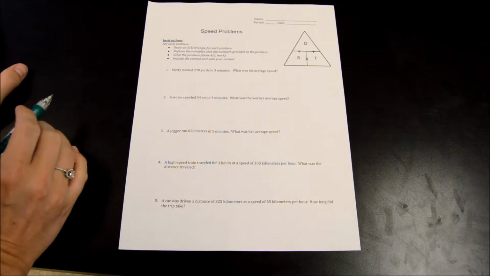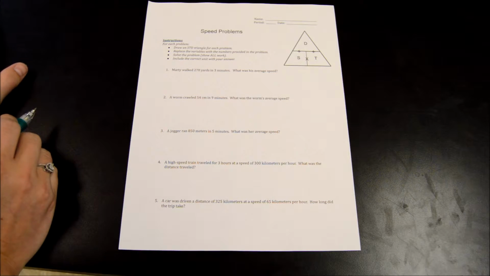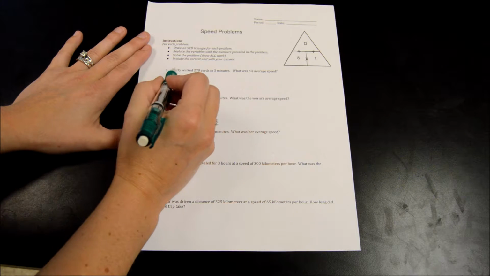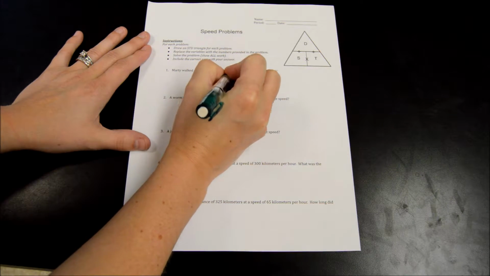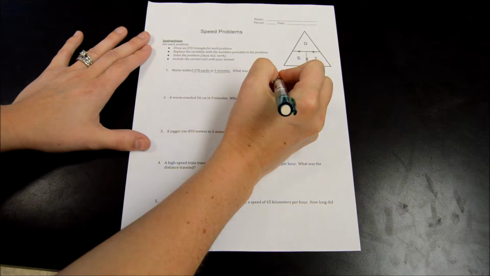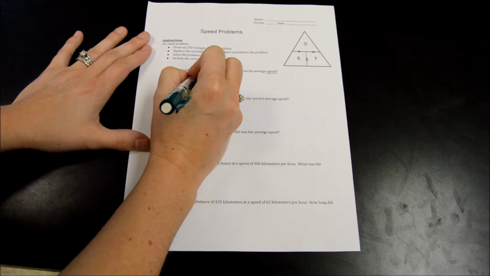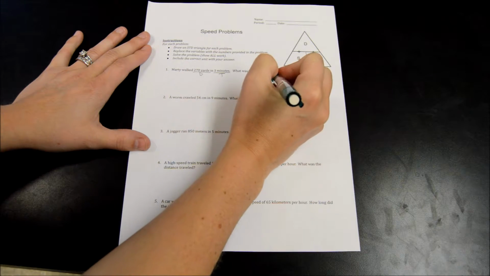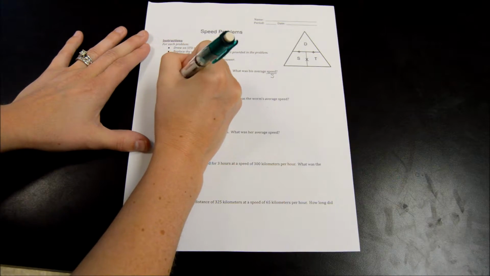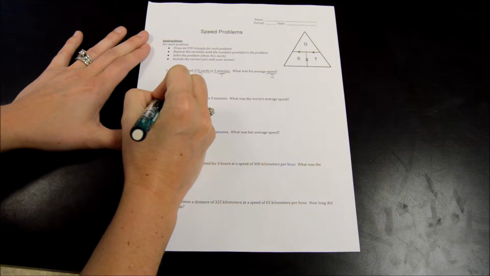Make sure you show all of your work and then include your correct unit with your answer. All right, so I'm going to help you set up problem number 1. So we're going to say Marty walked 270 yards in 3 minutes. What was his average speed? Okay, so yards tells us distance, minutes tells us time, and we're looking for speed. So you're going to draw your triangle.